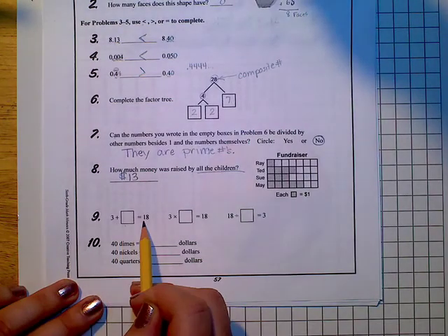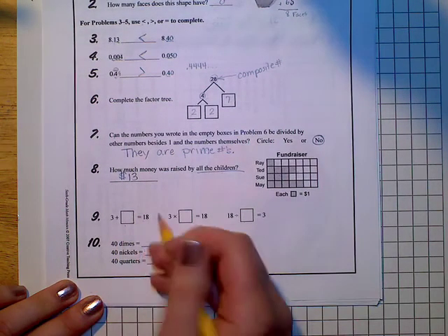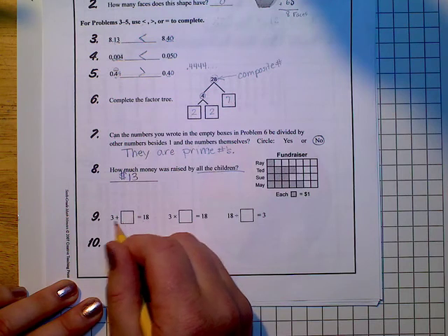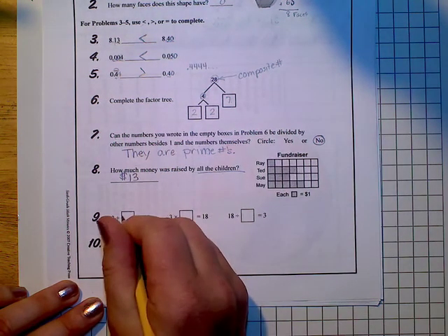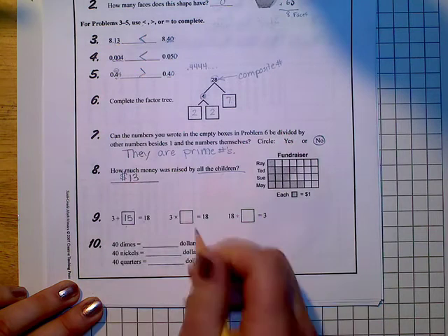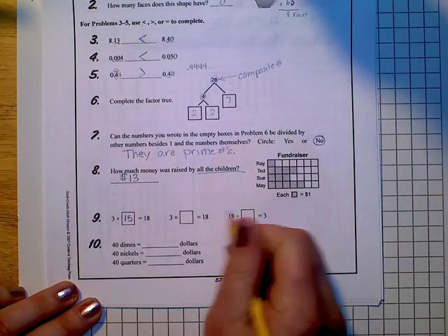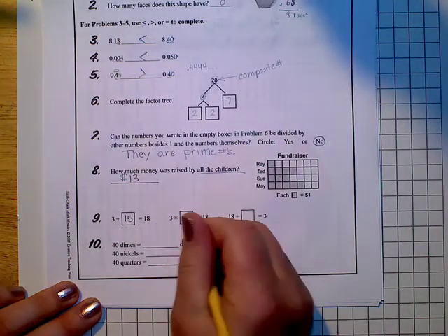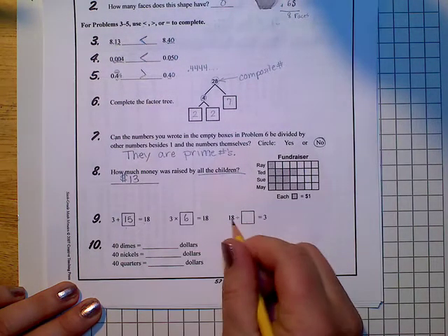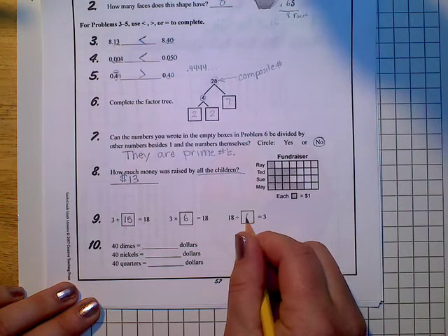3 plus what is 18? So just like adding up, 15. 3 times what is 18? Oh, look, they're just moving the numbers around. 6. And then 18 divided by what equals 3? 6.